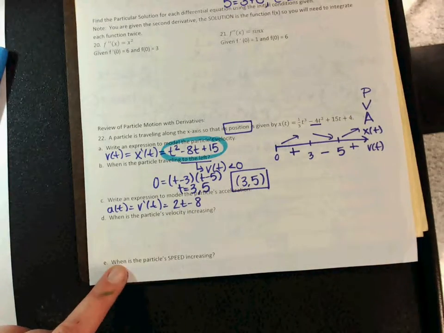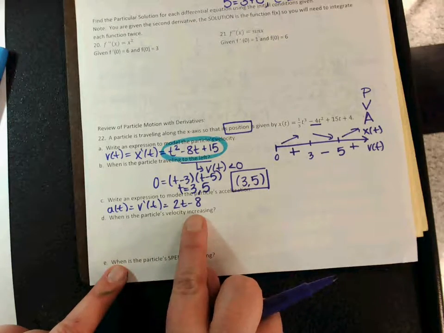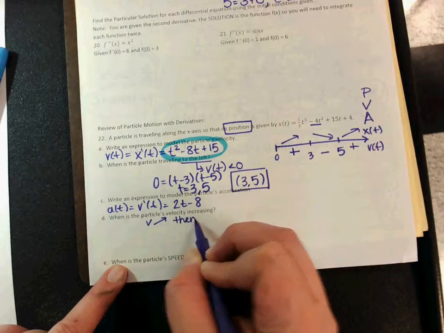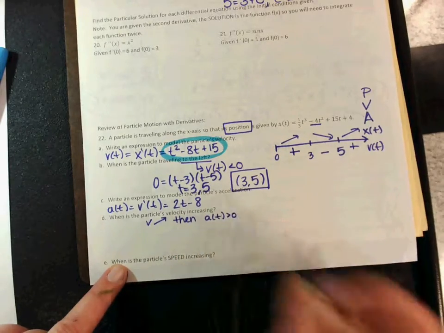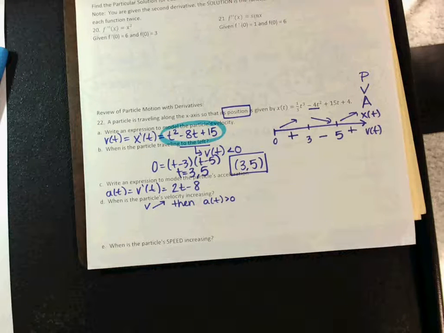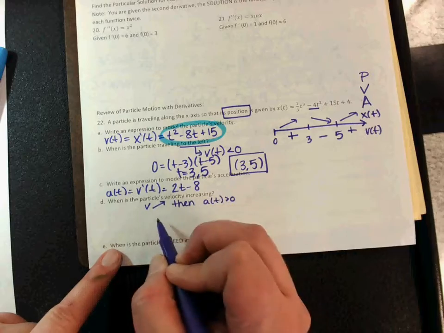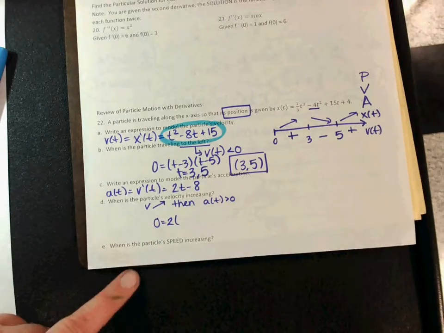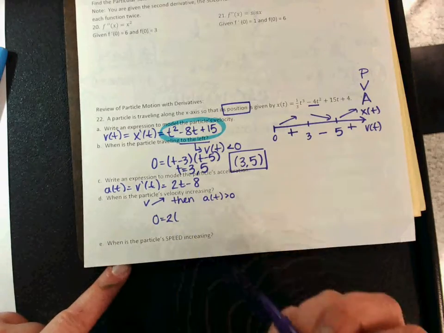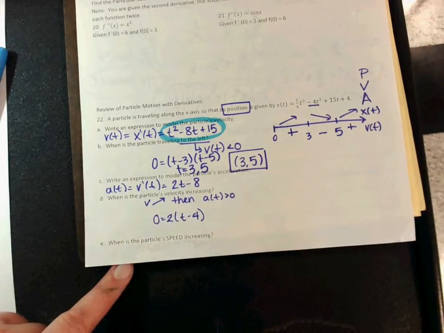Then I want to know when velocity is increasing. Well, remember that if velocity is increasing, then acceleration needs to be positive, because acceleration is velocity's derivative or its slope. So if velocity is increasing, its slope is positive and its slope is called acceleration. So we're going to set this equal to 0. I'm going to take my 2 out. What's left over out of 2t minus 8? t minus 4. What's my critical number then?